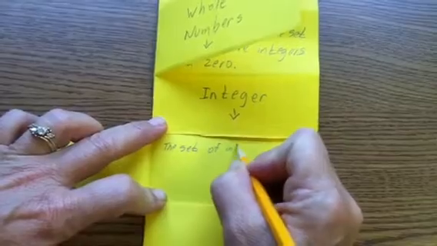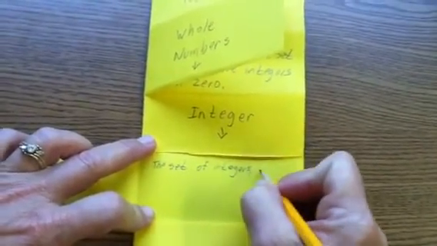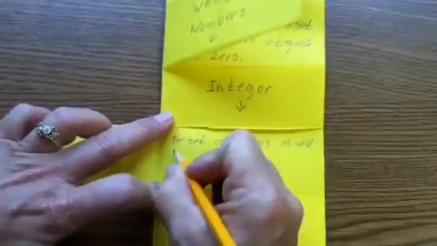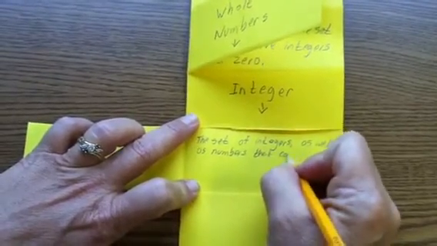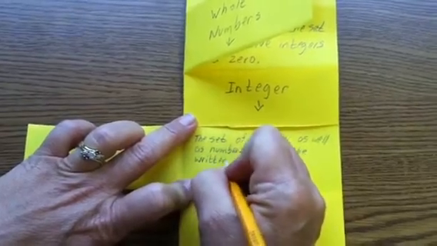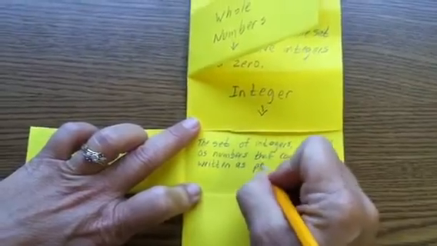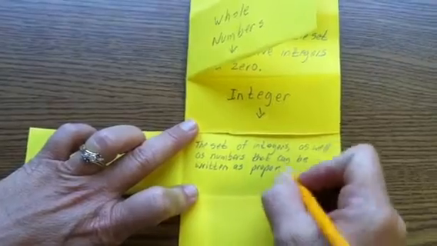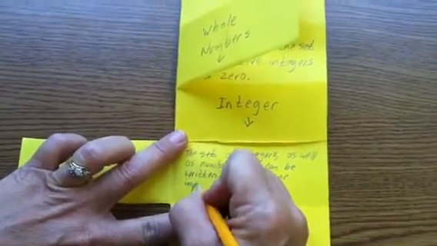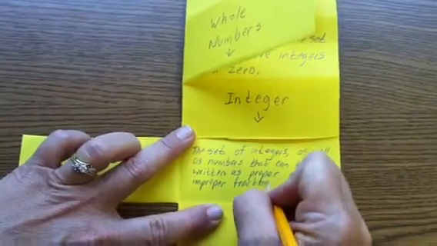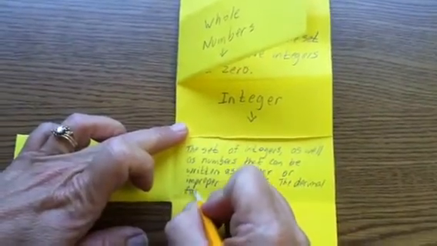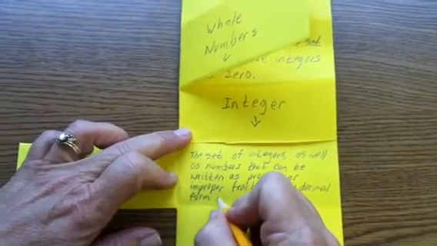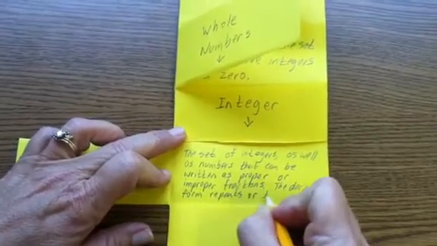The set of integers as well as numbers that can be written as proper or improper fractions. The decimal form repeats or terminates.